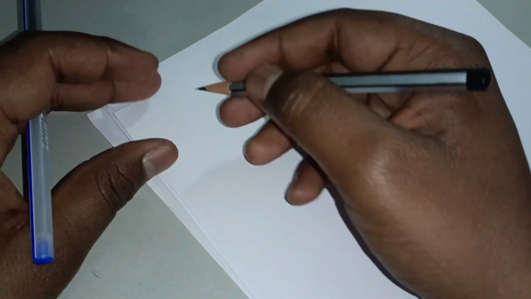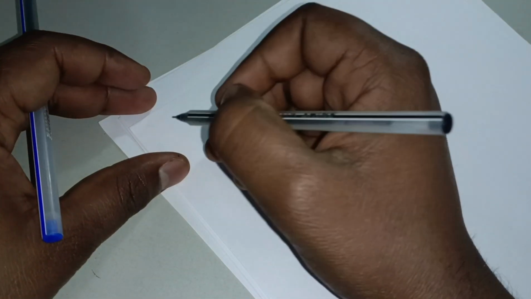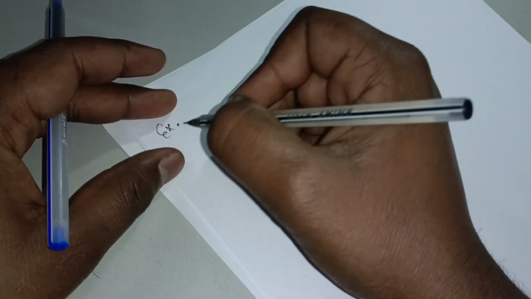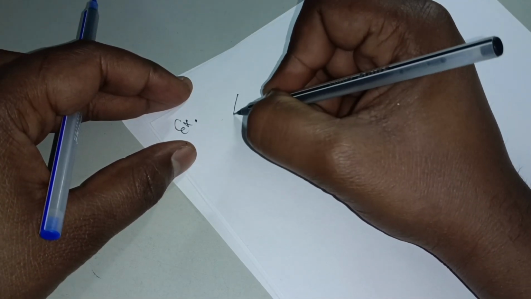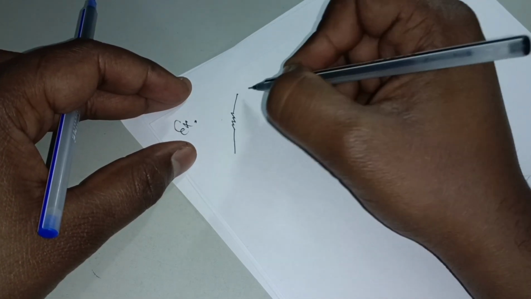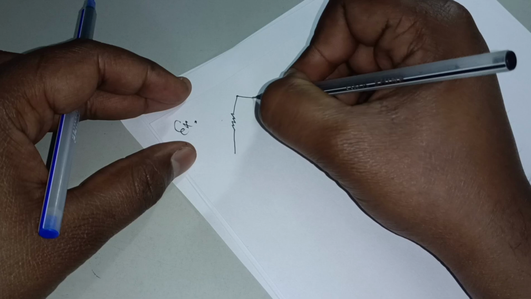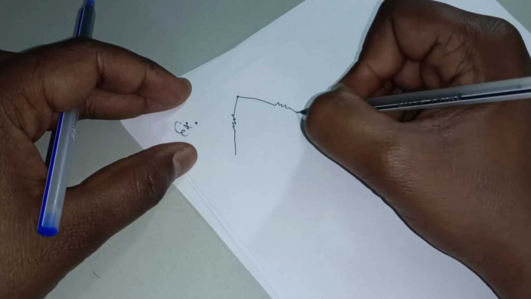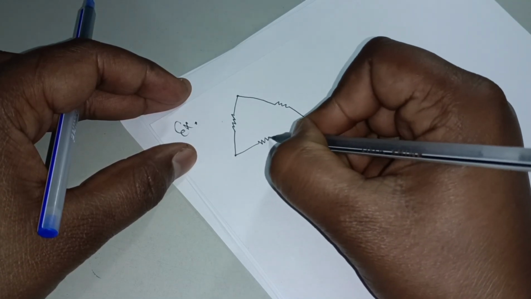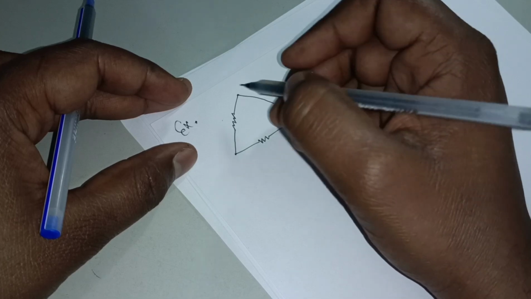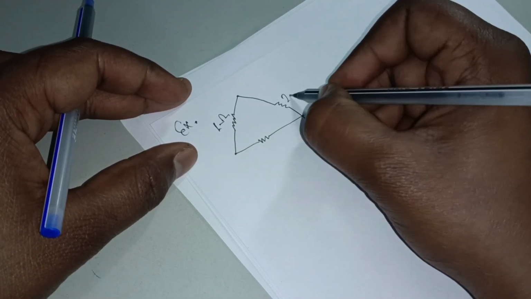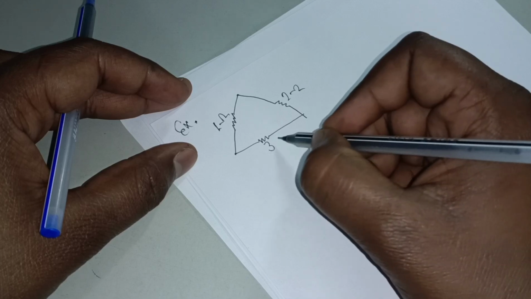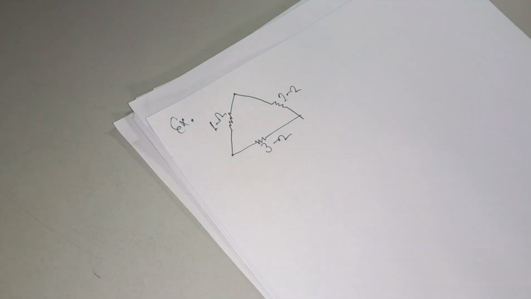Suppose we have a question. Suppose an example. We can do the same question. So this is 1 ohm, this is 2 ohm, this is 3 ohm.